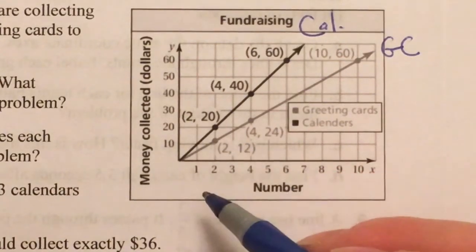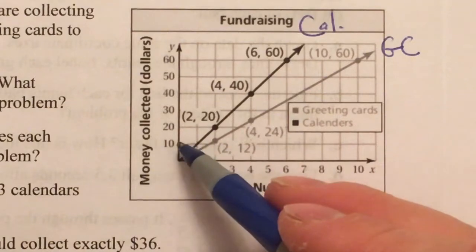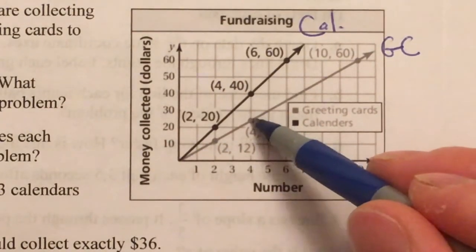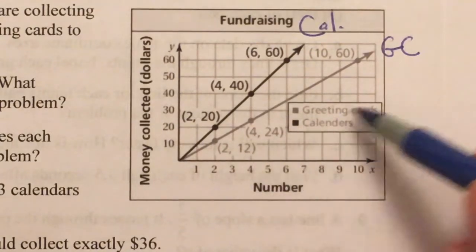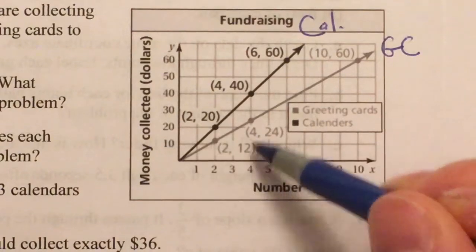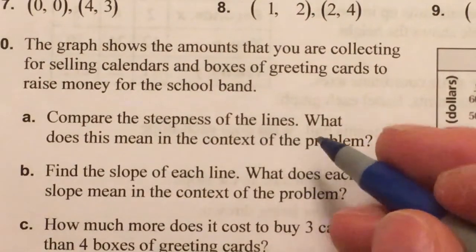Okay. So it looks like if you sell 2 greeting cards, you make, I don't know, $12. Yeah, so the 12 is there. You sell 4 greeting cards, you get $24. Okay, it makes sense. And then for calendars, you sell 2 calendars, you get $20. 4 calendars, you get $40. Got it.